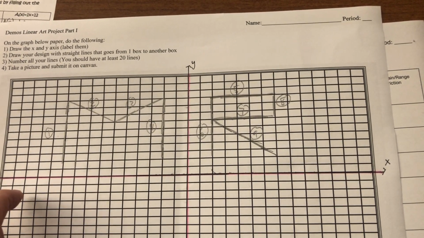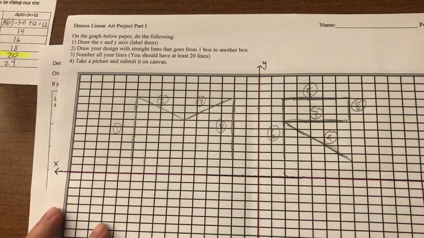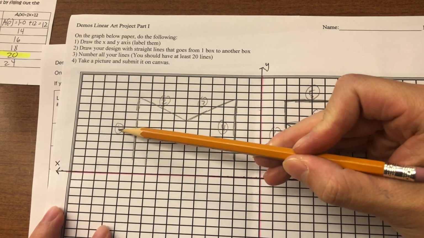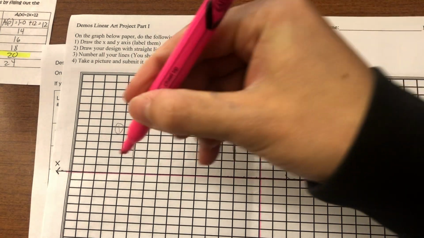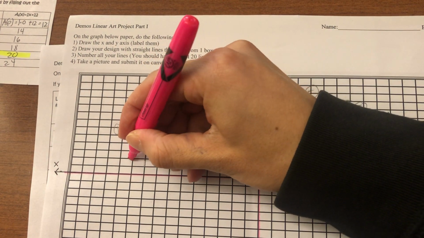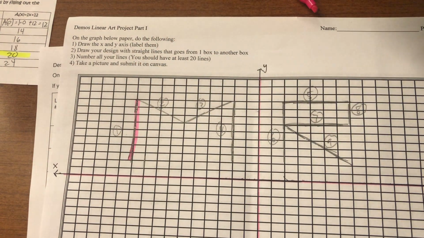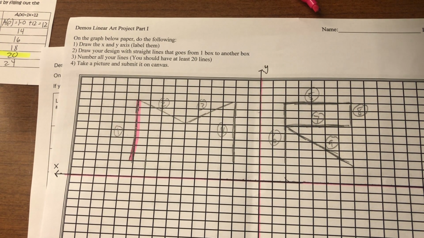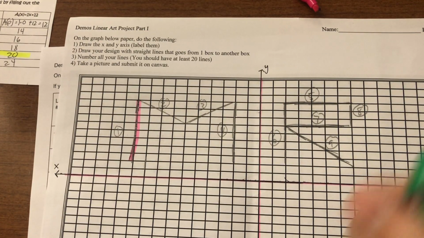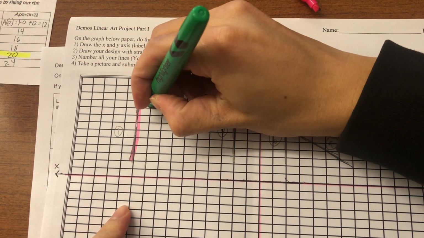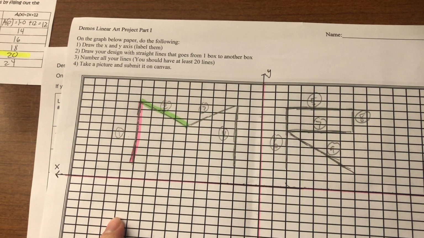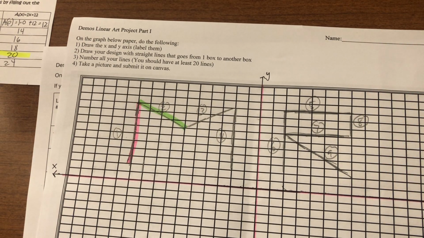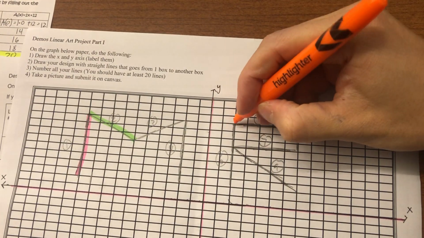For part 2, we will be writing the equation with the domain and restriction for each line. Looking at my example, I have my first line right here. I'm going to only do 3 lines: this pink line, this green line, and last the orange line. This orange line will be a horizontal line.